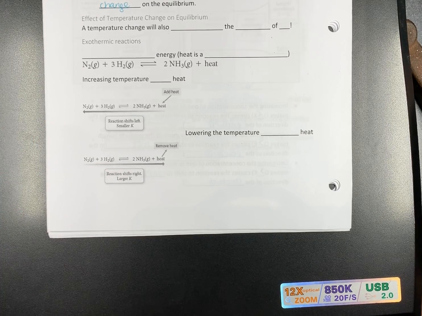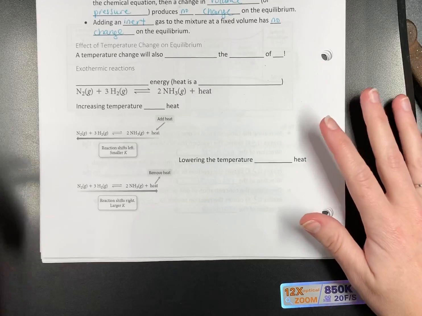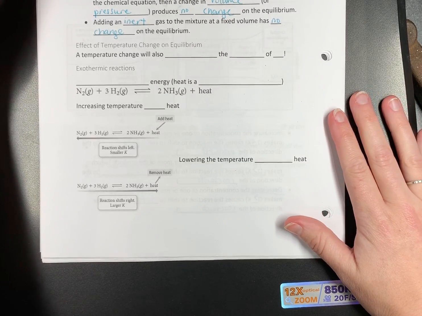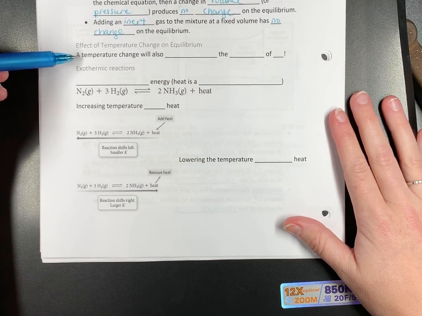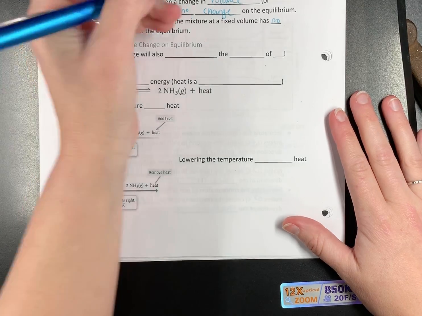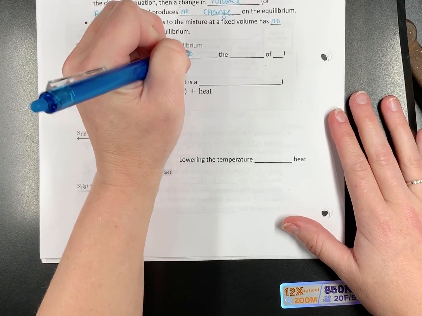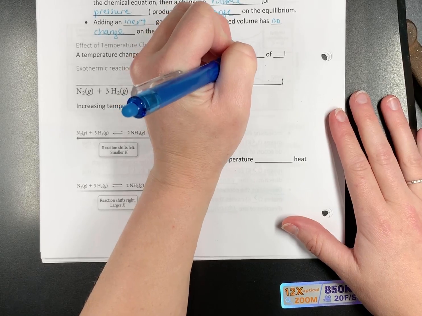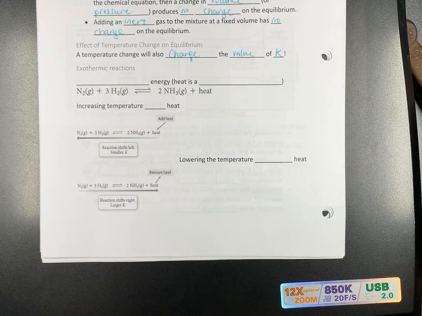Temperature change. I have to think about temperature change in a little bit of like a two-step process, but this is going to come back. On these, I told you K does not change. If you change the temperature, it will also change the value of K. K, your equilibrium constant, will change.